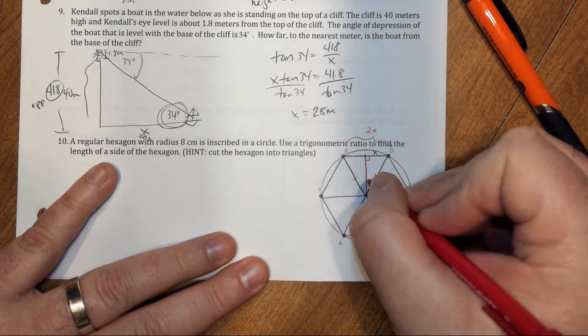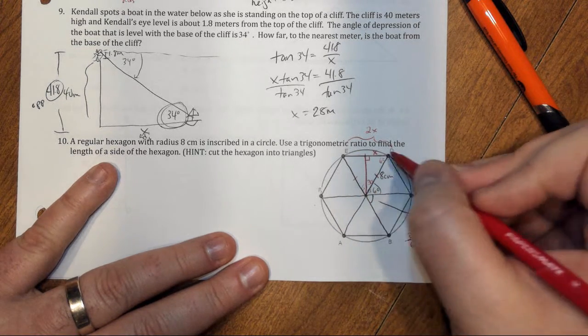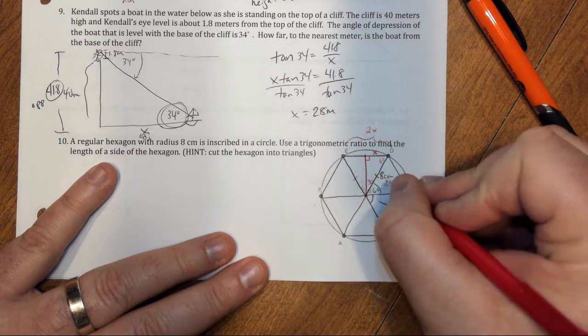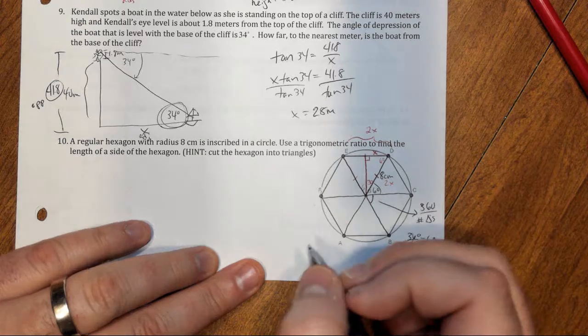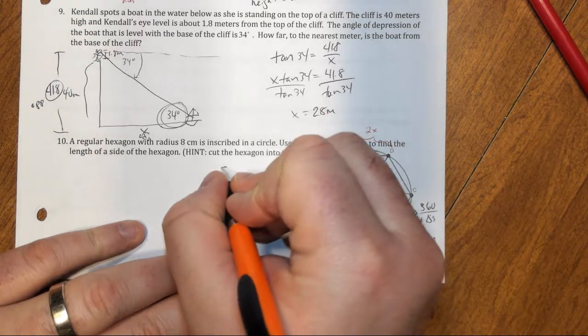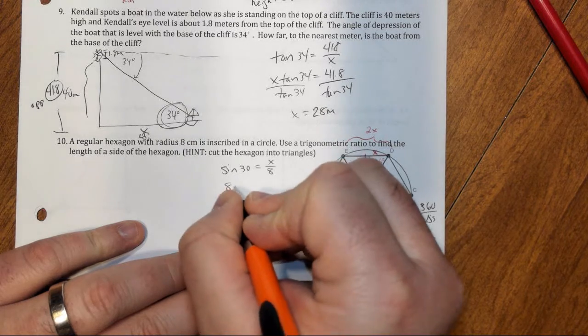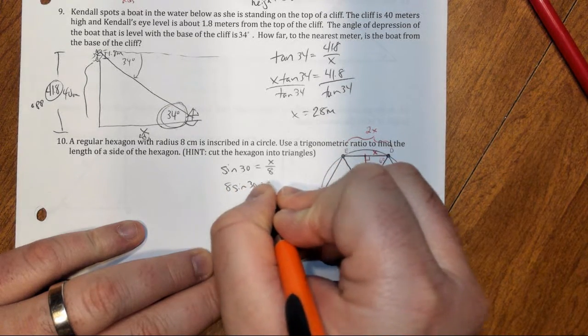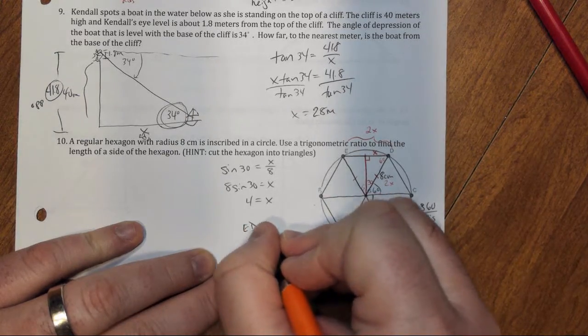So if I had a 30, 60, 90 right triangle, I could remember if that's x, this side is 2x, so x is 4, 2x is 8. Or I could bust out some SOHCAHTOA and do the sine of 30 is equal to x over 8. So 8 times the sine of 30 is equal to x, and then that'll spit out 4. And so then we know that ED is equal to 8.